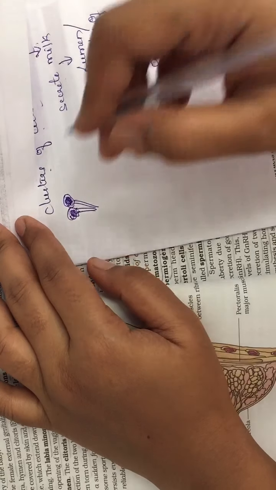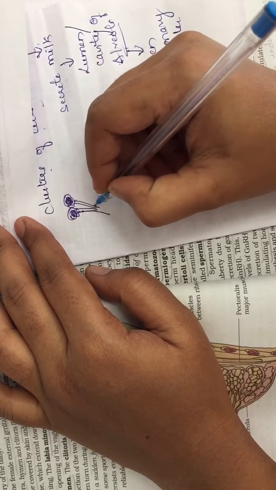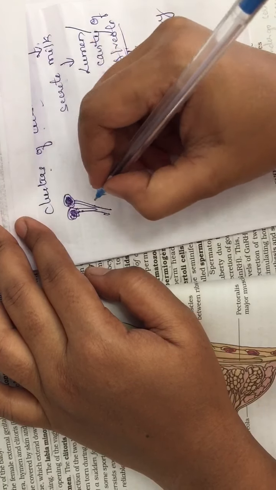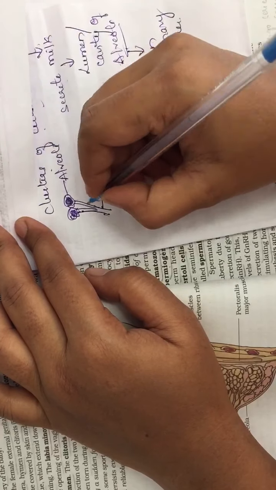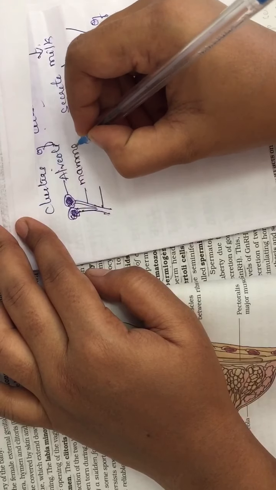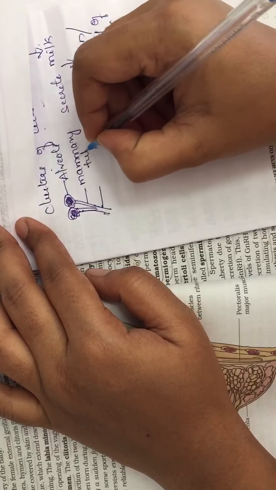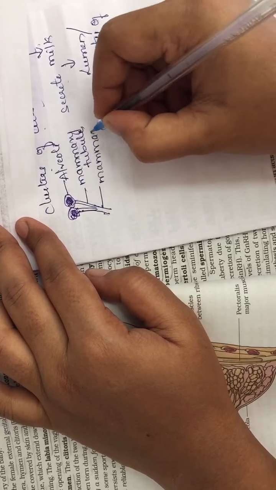Then these mammary tubules will join to form a mammary duct. So this is the alveoli, this is the mammary tubule, and these mammary tubules join to form a mammary duct.